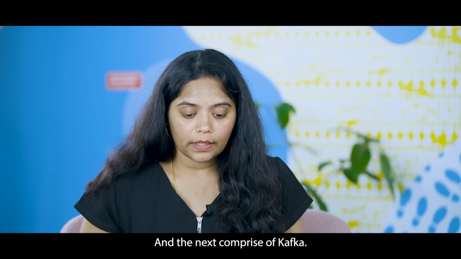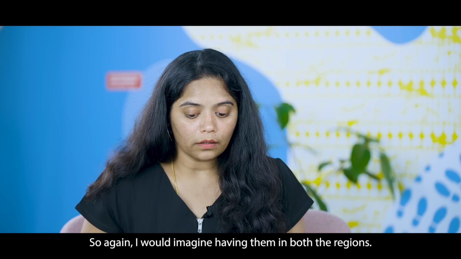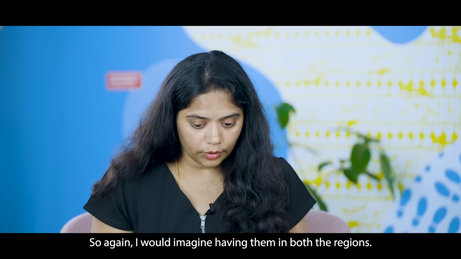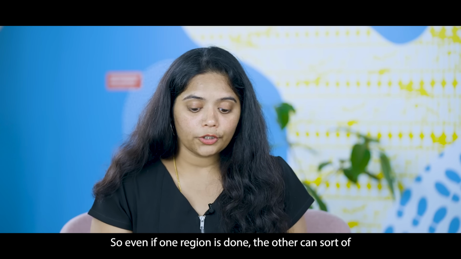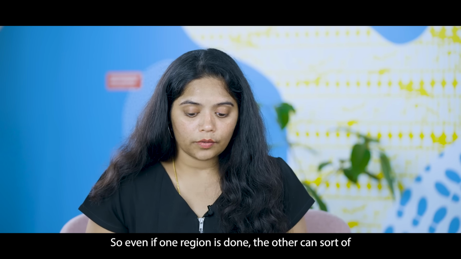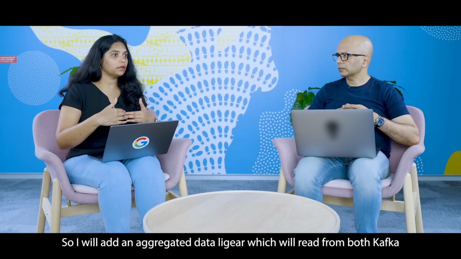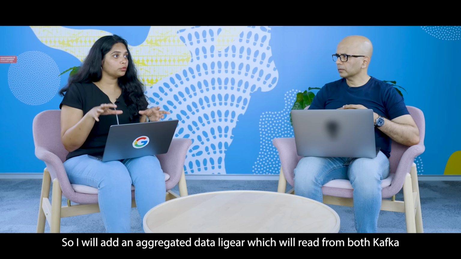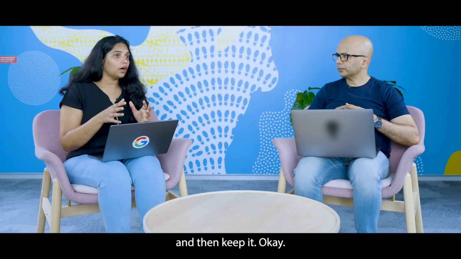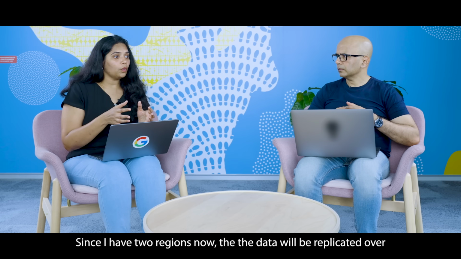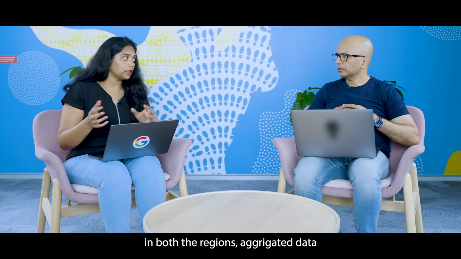Okay, and the next components are Kafka. So again, I would imagine having them in both the regions. So even if one region is down, the other can sort of pick it up, which means that now the data is partitioned between these two regions. So I will add an aggregated data layer, which will read from both Kafka and then keep it.